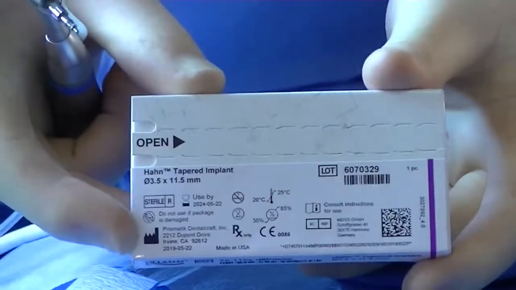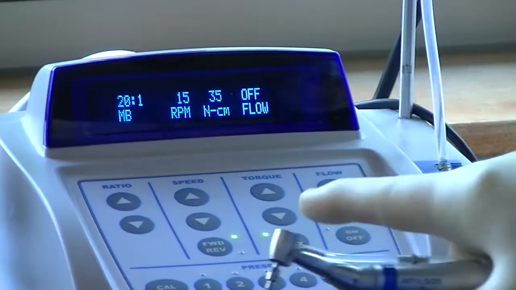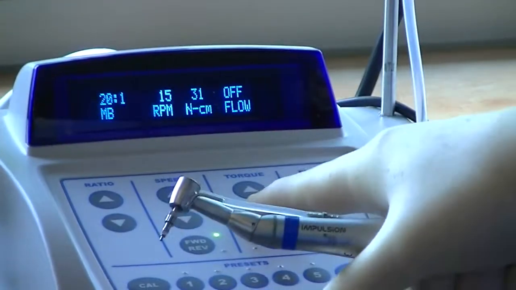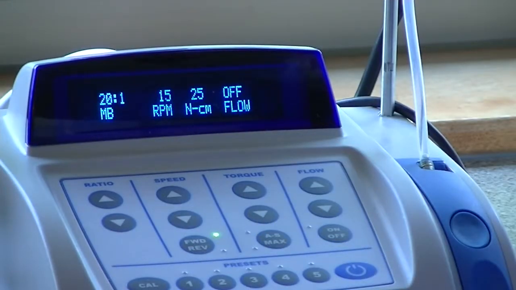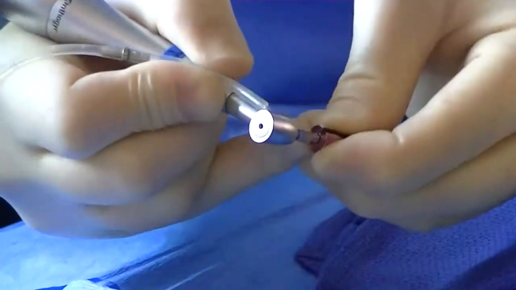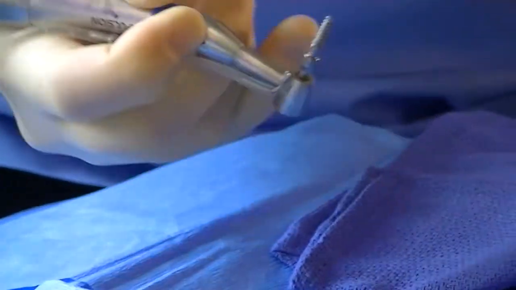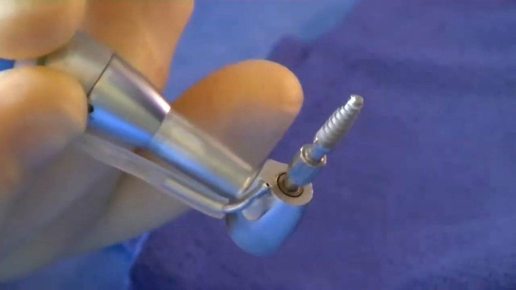We're going to take a 3.5 diameter by 11.5 implant to 15 RPMs, 35 Newton centimeters, or we can even bring it back down to 25 as we talked about in the program. And we will use our handpiece to place the implant. So I'm squeezing one end of the clothespin. It's going to snap in, open the clothespin, and it comes out nicely. And always get in the habit of running to see how slow it's actually turning.